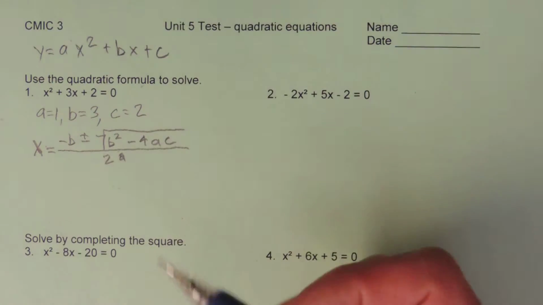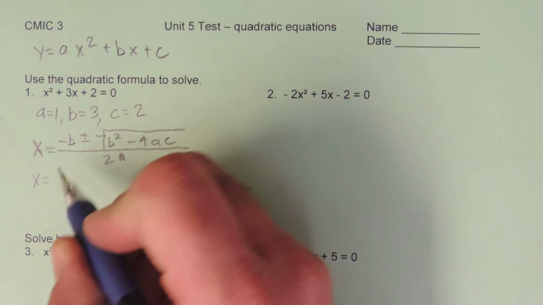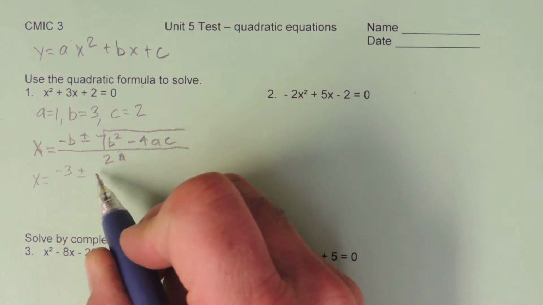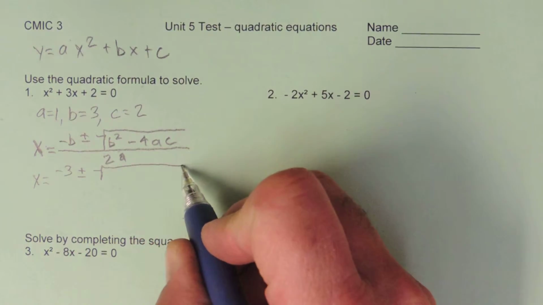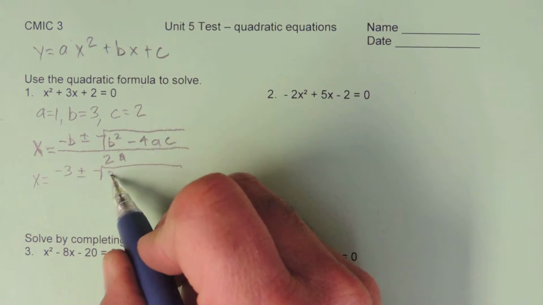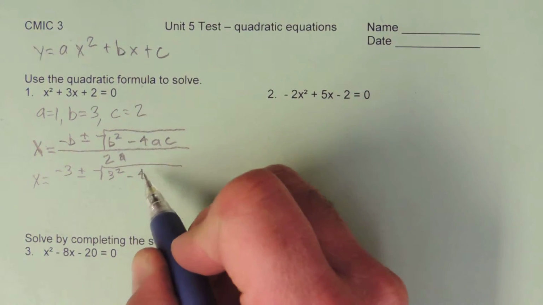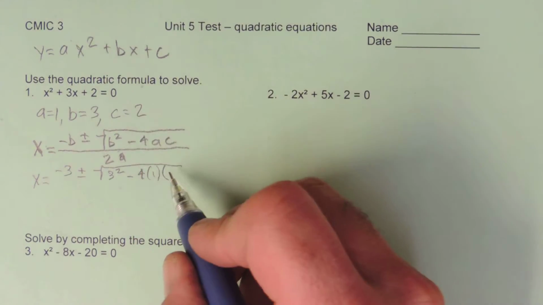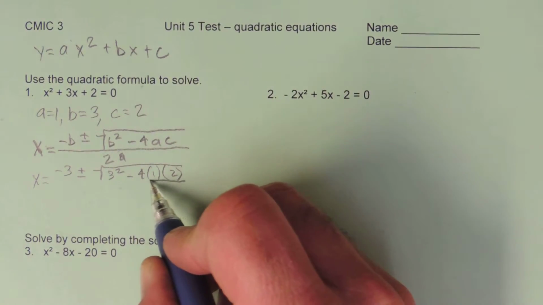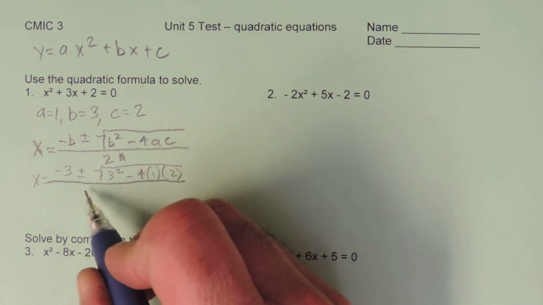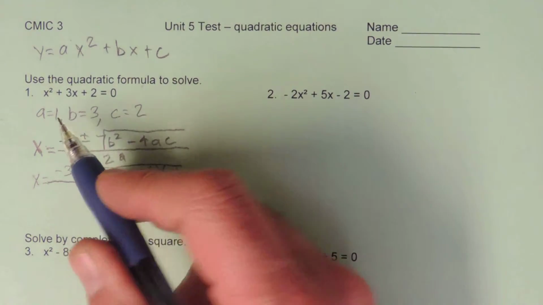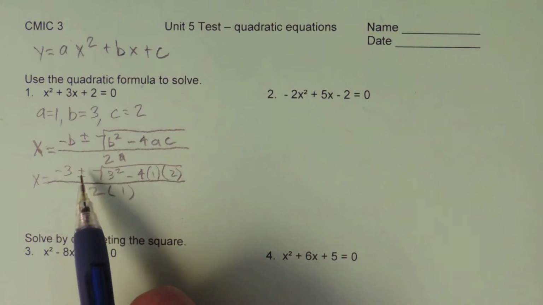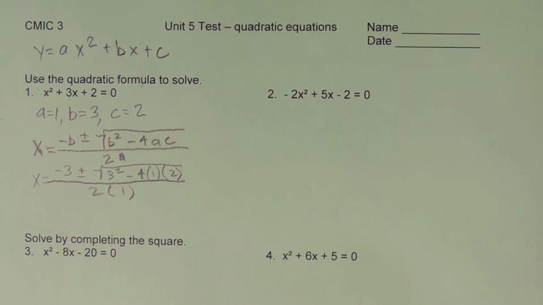In this case, I'm going to start off with x equal negative 3 plus or minus square root of 3 squared minus 4 times a, which is 1, times c, which is 2, divided by 2 times a, and again a was 1. So plus or minus I'm going to deal with in two different steps really.